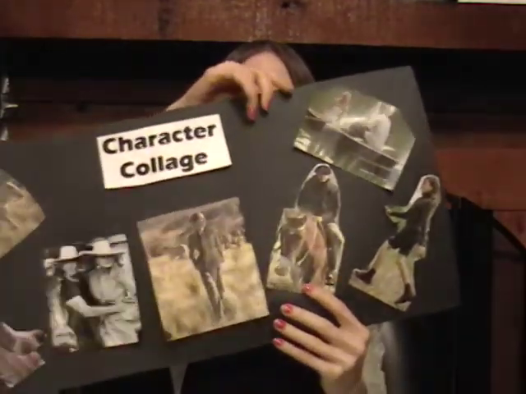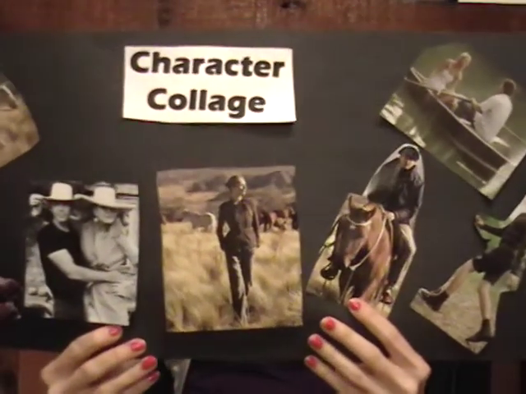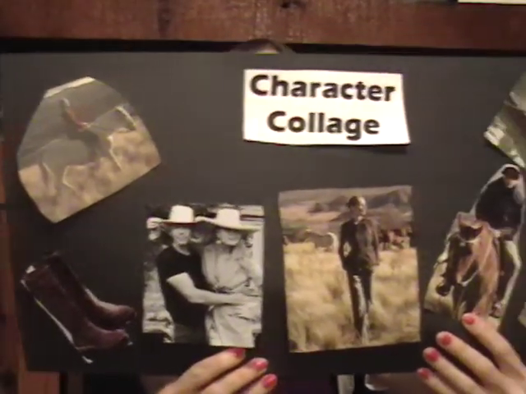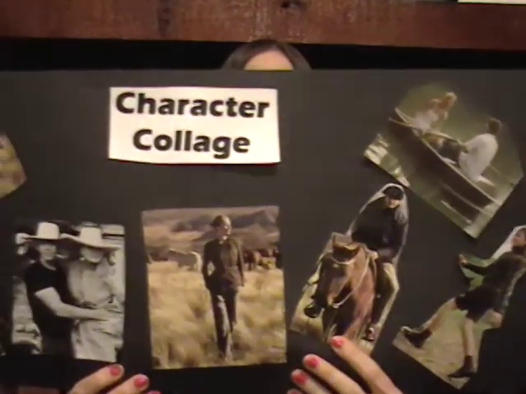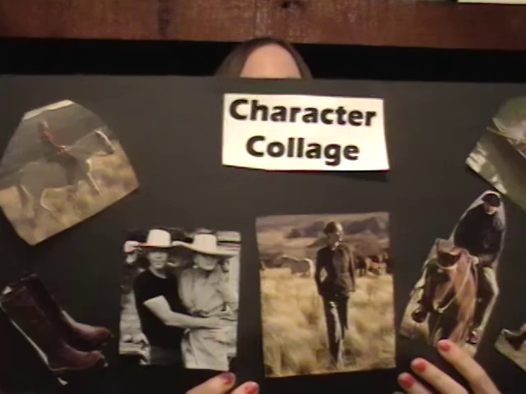The one I brought in to show you is a character collage that I created with literal images. Now, what I mean by that is these images are things I'm actually thinking of including in my story. But you do not necessarily have to create a character collage with literal images. You could choose to have symbolic images.